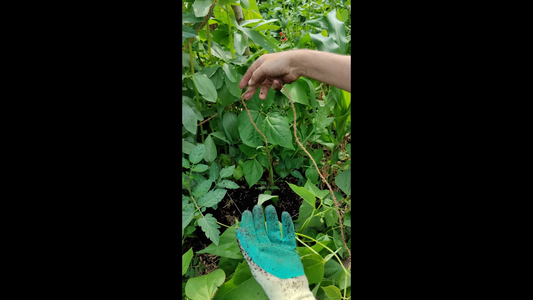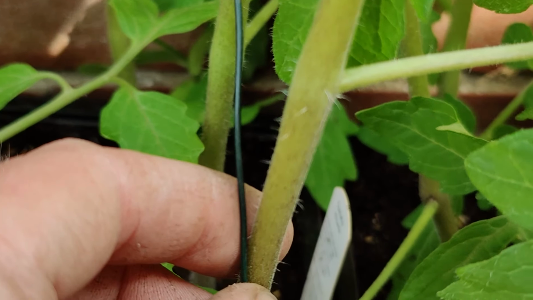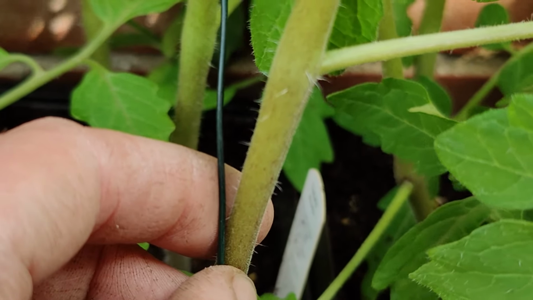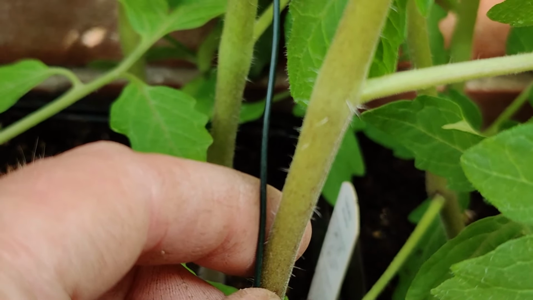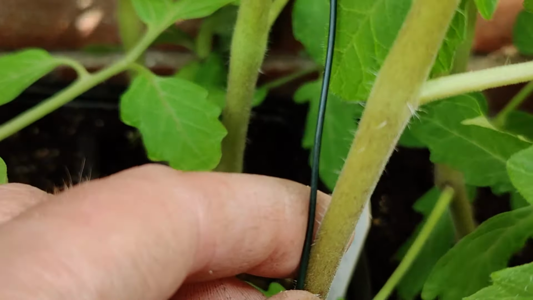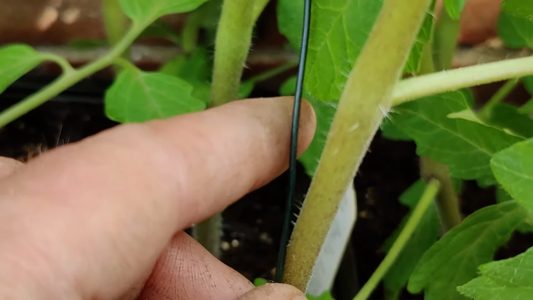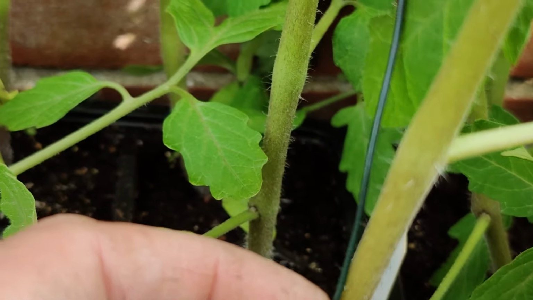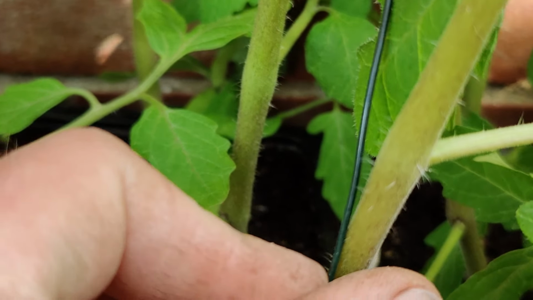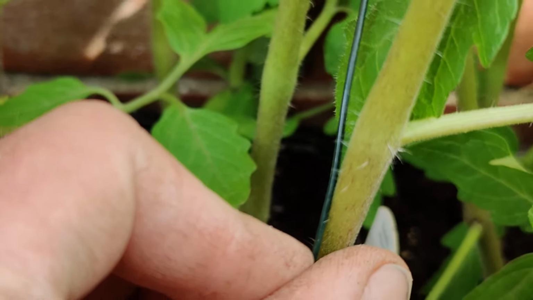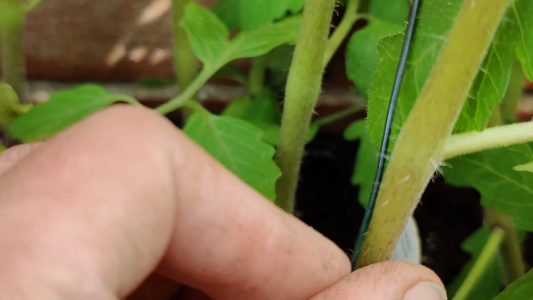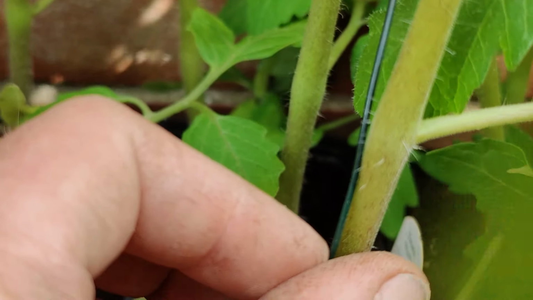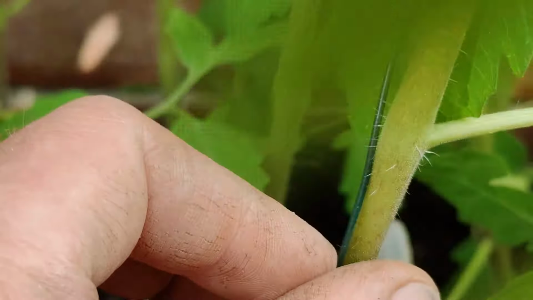Just explain why I'm not going to use garden wire. Now I wouldn't use garden wire to trail my tomatoes up because, as you can see from this picture, the garden wire is quite thin. So if that stem was forcing against it, because it's thin yet strong, that stem, which would be softer, would eventually bend or could snap around it. So although garden wire is nice and strong, it can cause damage to the plant.